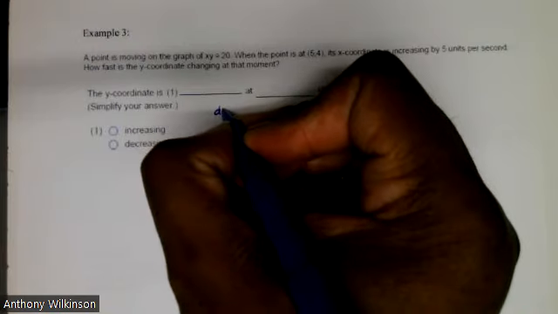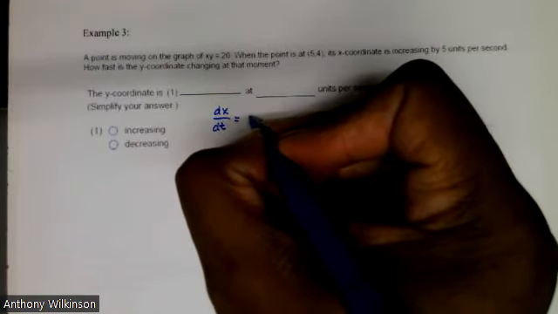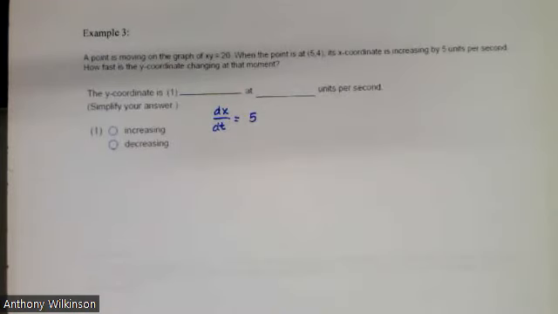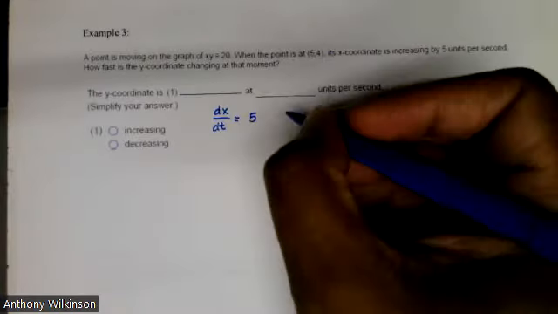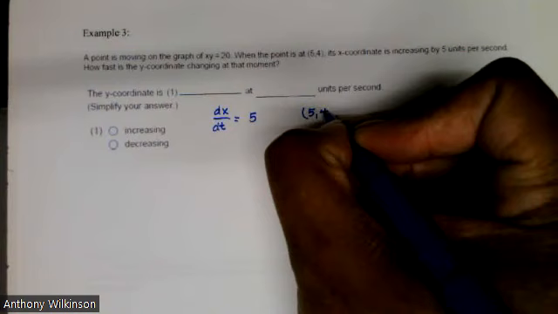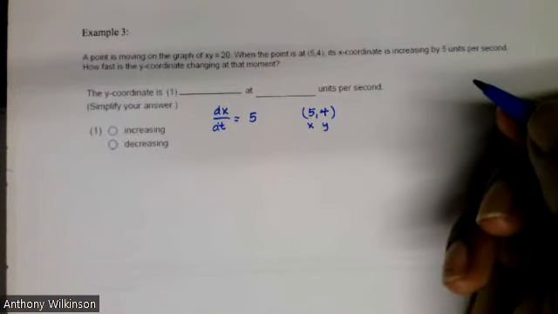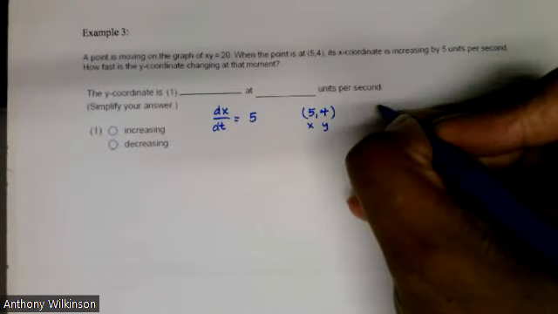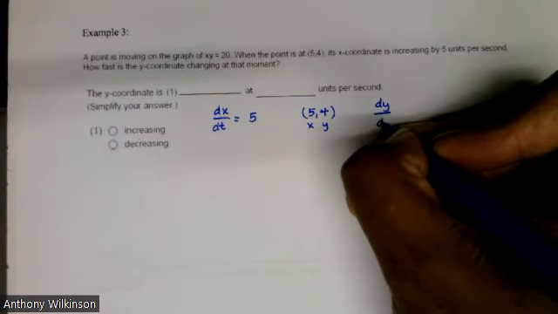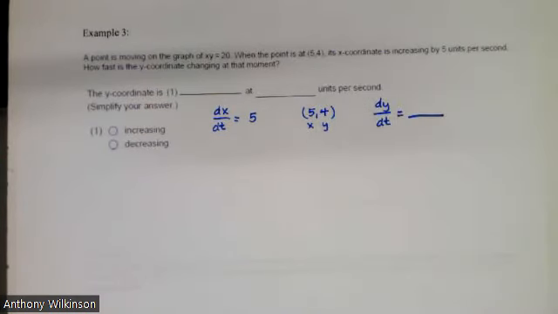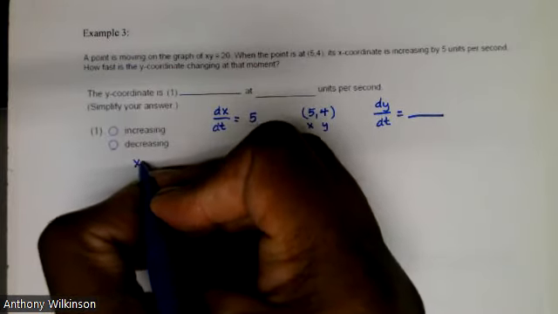So we're told that the x-coordinate is changing at 5 units per second. So in this case, dx/dt, that's a change in x with respect to time, is going to be 5. And here we got the point (5, 4). That means x is going to be 5 and y is going to be 4. So we want to find out how fast the y-coordinate is changing at that moment. That's the derivative of y with respect to time, dy/dt. And here's our equation, the graph xy equals 20.